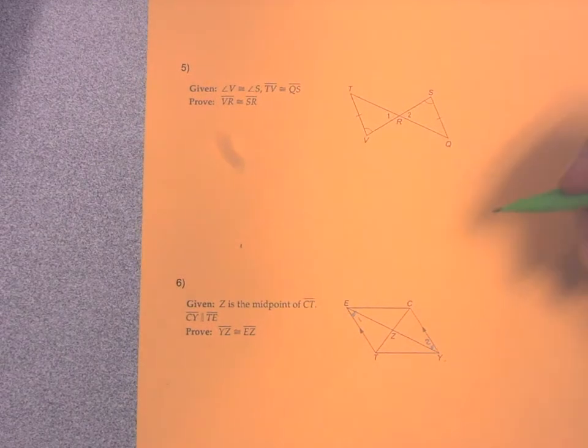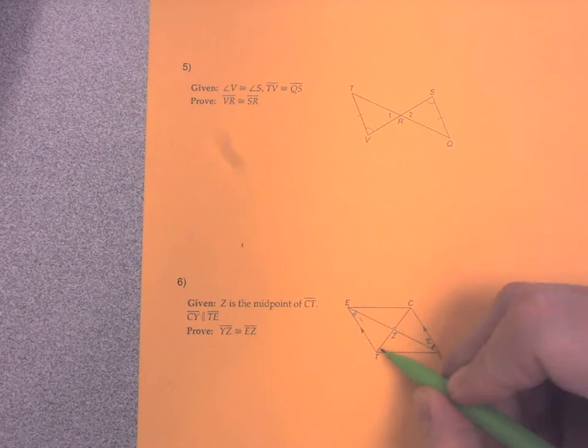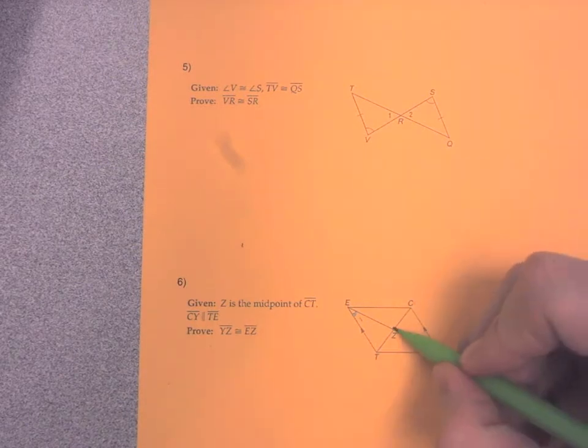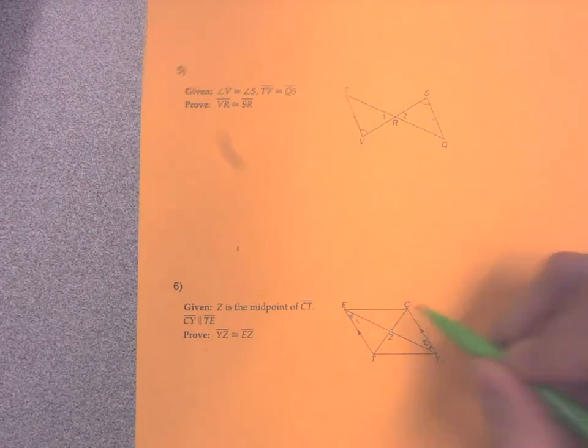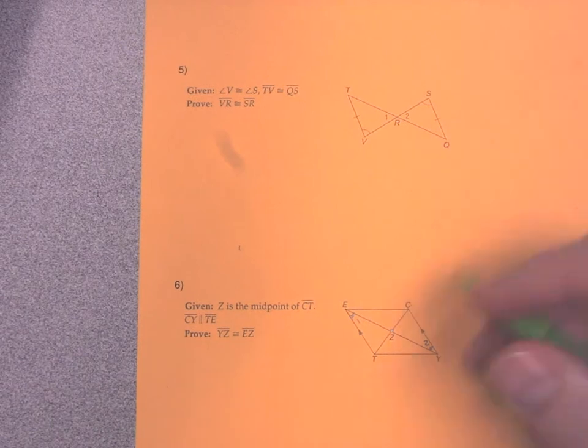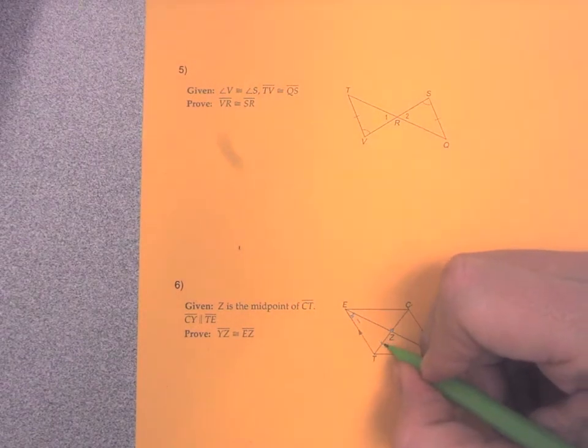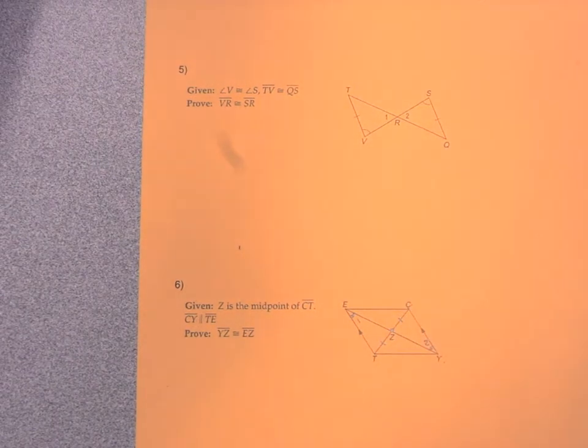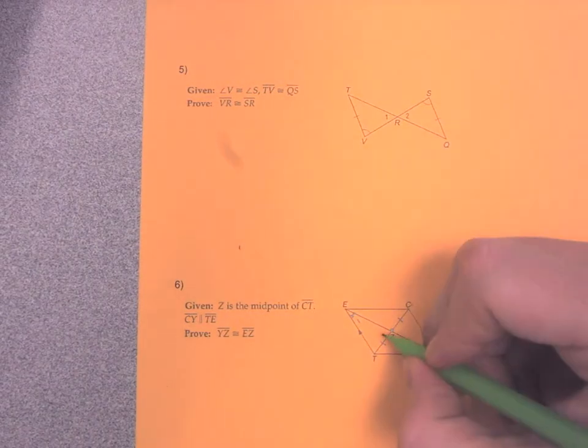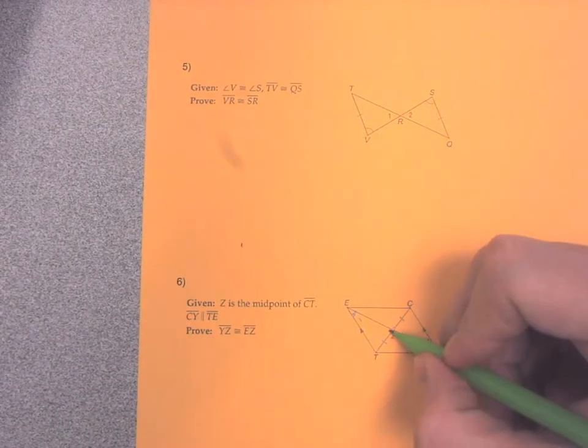Okay. We also know Z is the midpoint of CT, which means it's halfway in between C and T. And the midpoint, by definition, divides a segment into 2 congruent segments. So that's nice. Okay. I also know that these 2 are vertical angles.